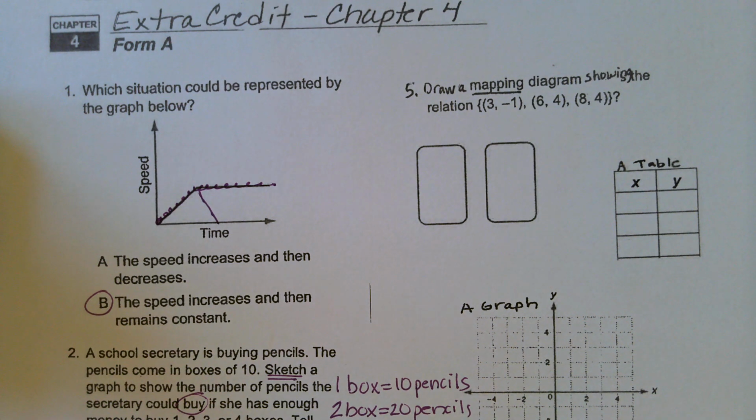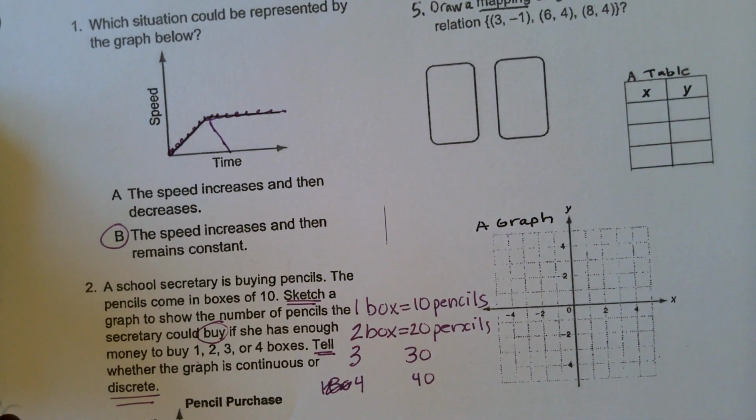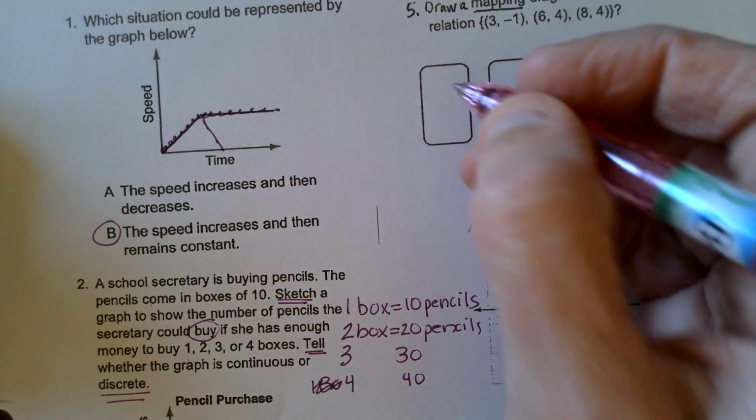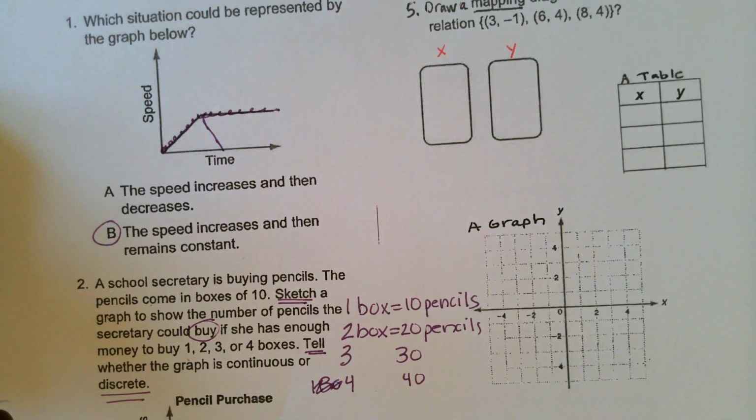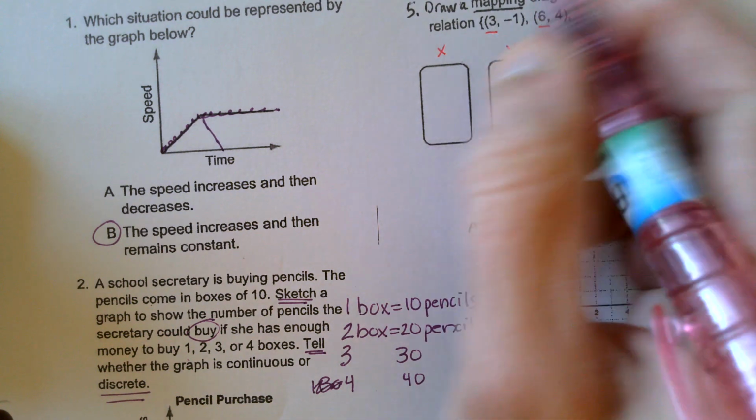Draw a mapping diagram to show the relation. And then I also put in there a table and a graph, just so you practice with all three. Because you're going to do all three on the test, I believe. Pretty sure. Yeah, I think you are. So the x values will always go in here, and the y values will always go in there. So my x values are 3, 6, 8.